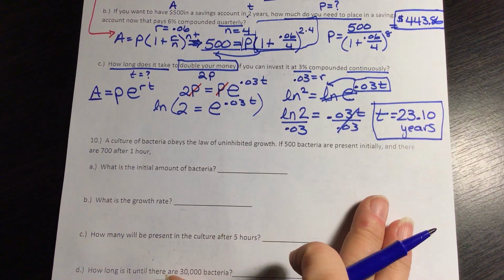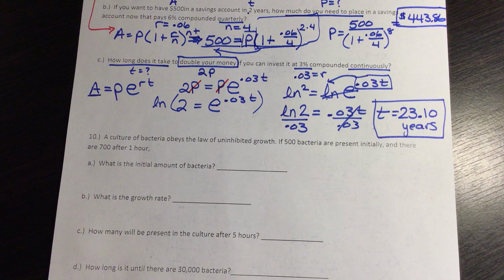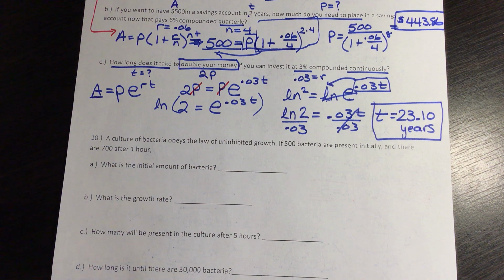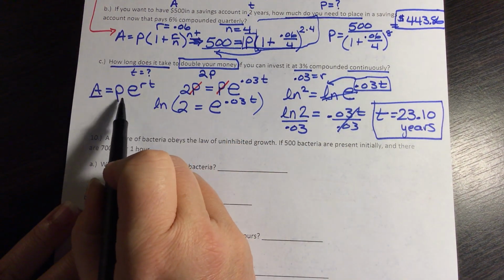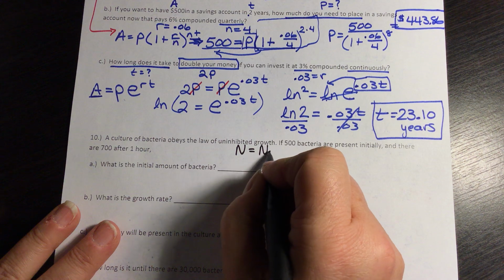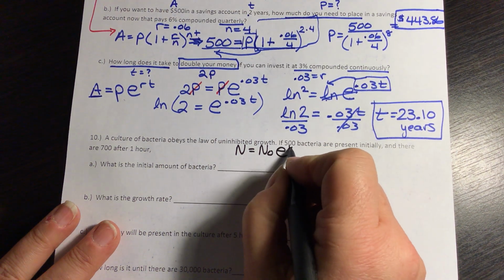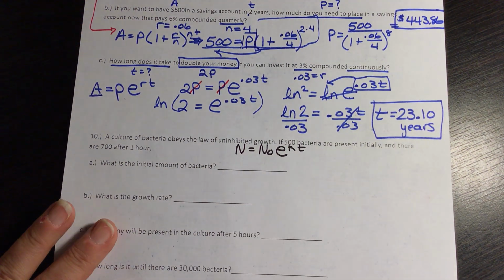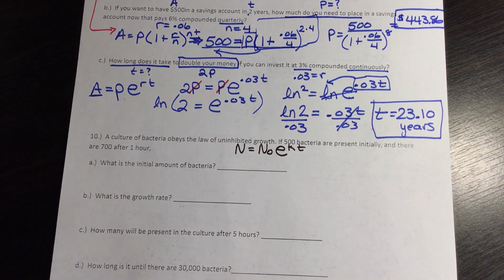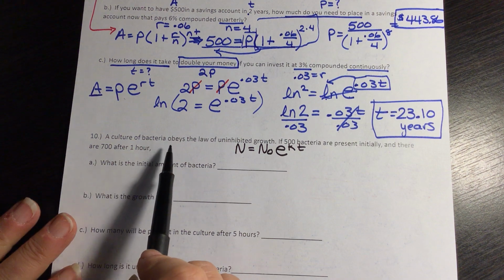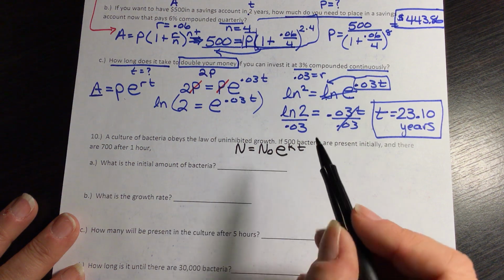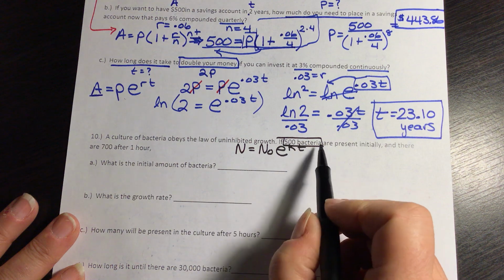On number 10, here we have a culture of bacteria that obeys the law of uninhibited growth. So that means we're going to use the formula just like this formula right here, where we have a number of bacteria, but we start with an initial amount times e to the k, which is a rate, times t, which is time. Same formula, just different variables. So it says a culture of bacteria obeys the law of uninhibited growth. That's the formula. We have 500 bacteria present initially.